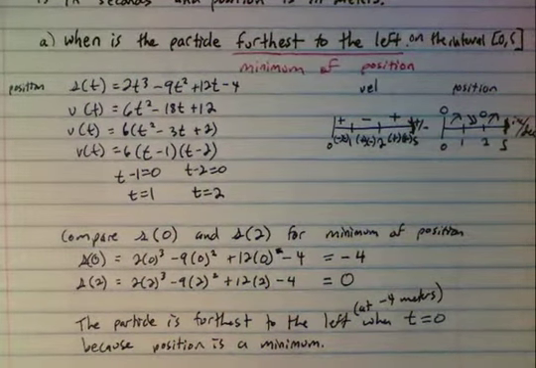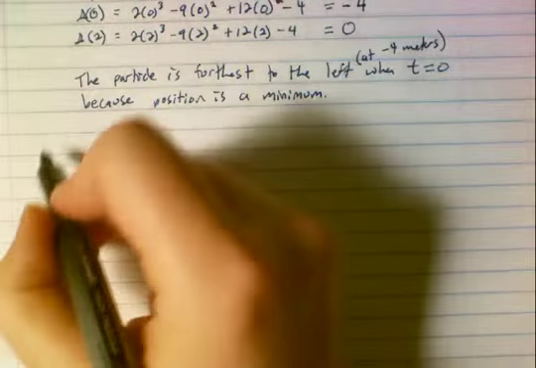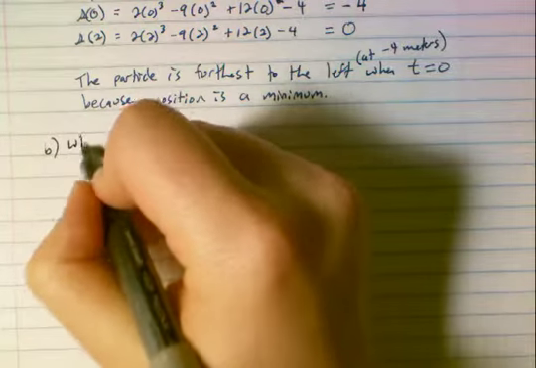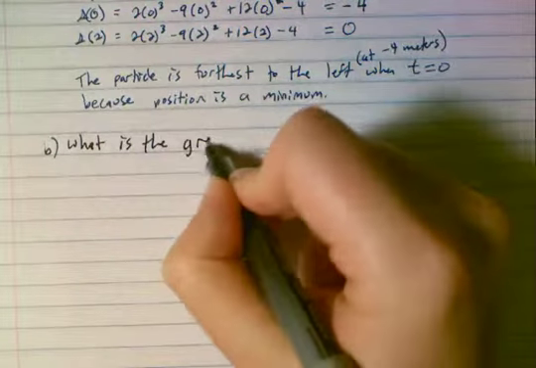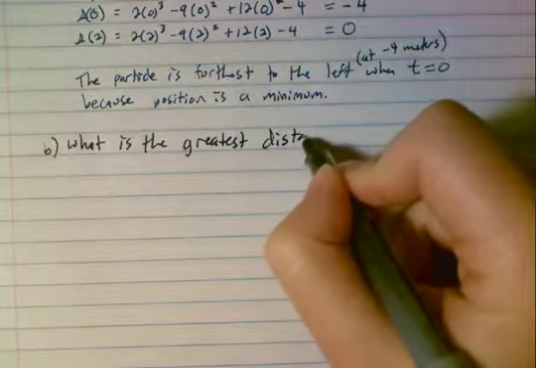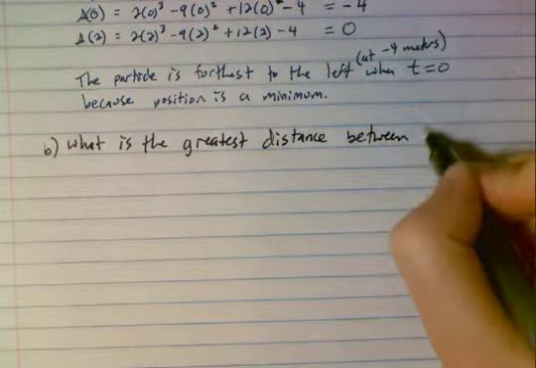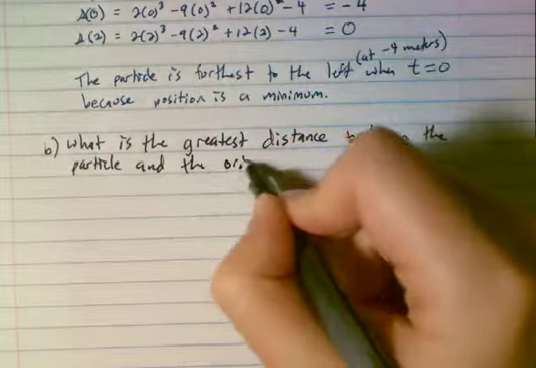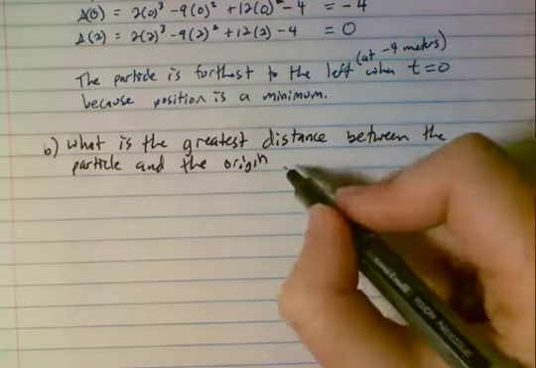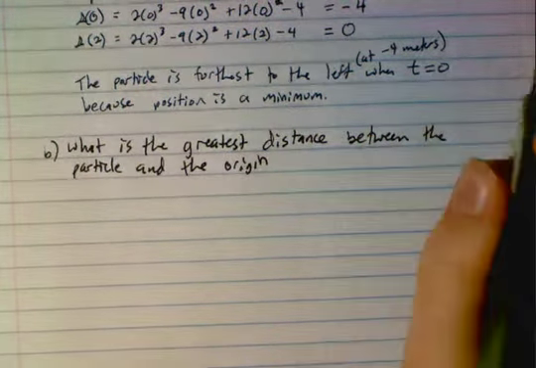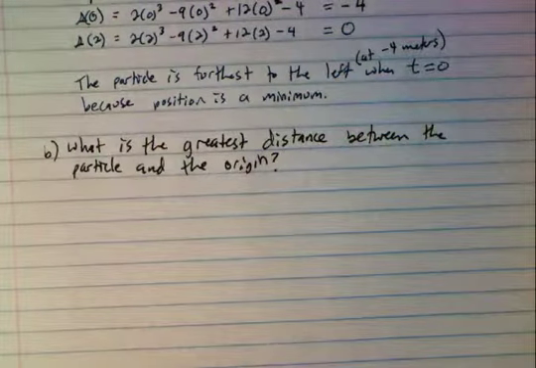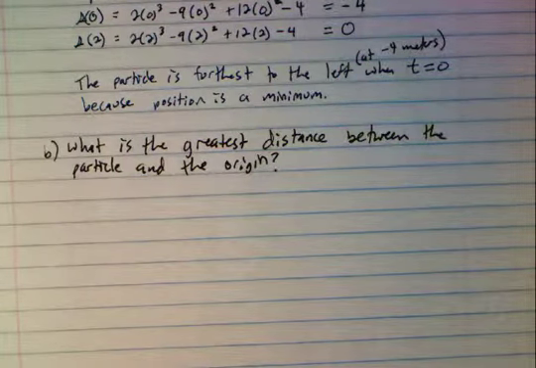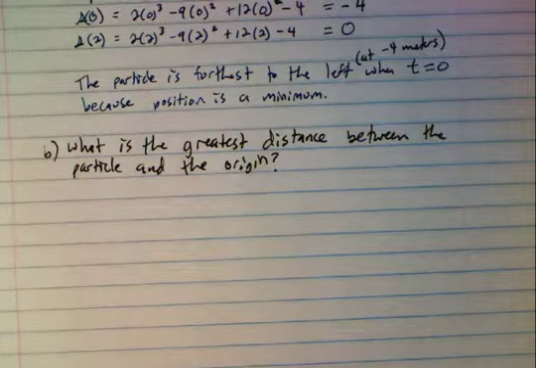Okay. A related but slightly different question is, what is the greatest distance between the particle and the origin? And the origin is just the point where the position of the particle is 0. So what we're looking for is this sort of situation.